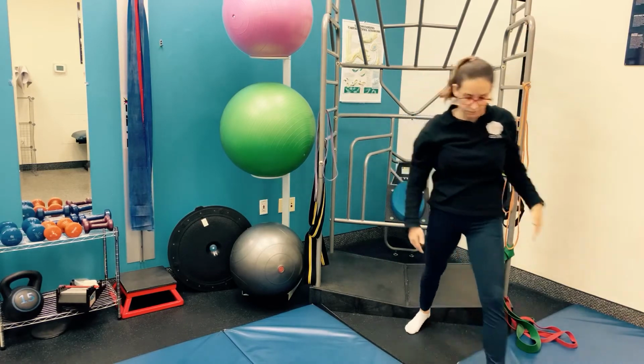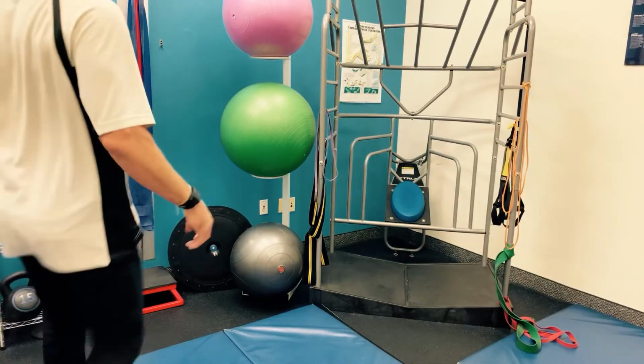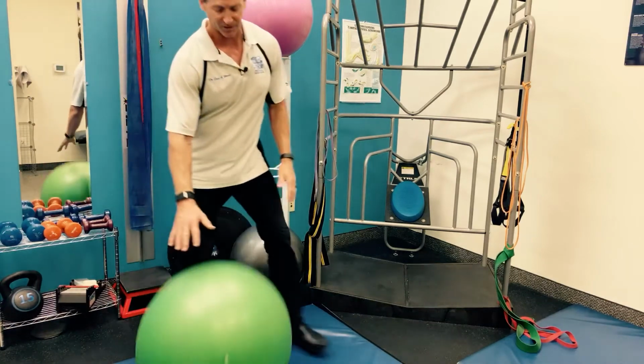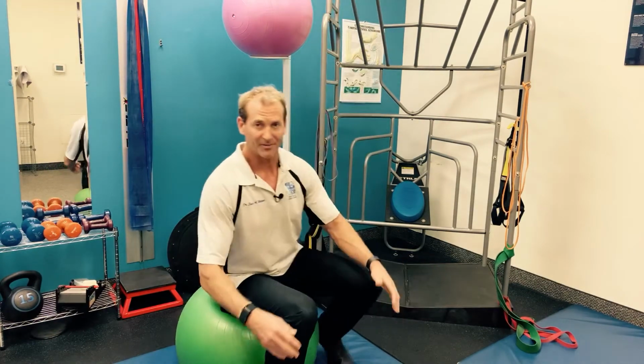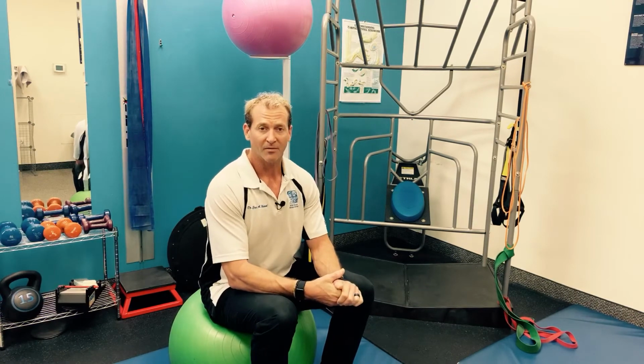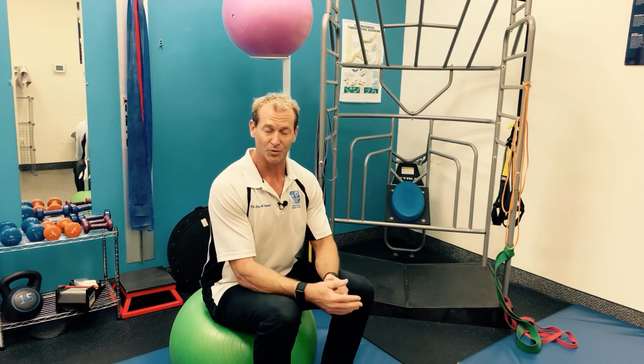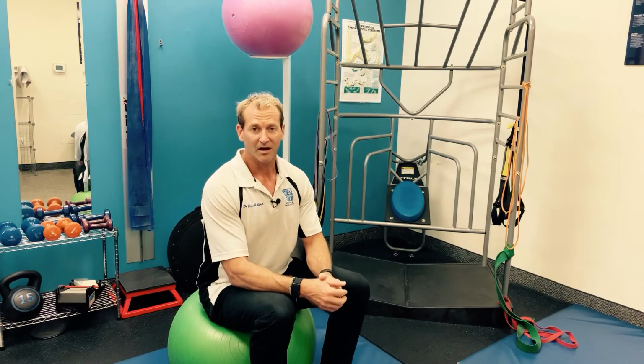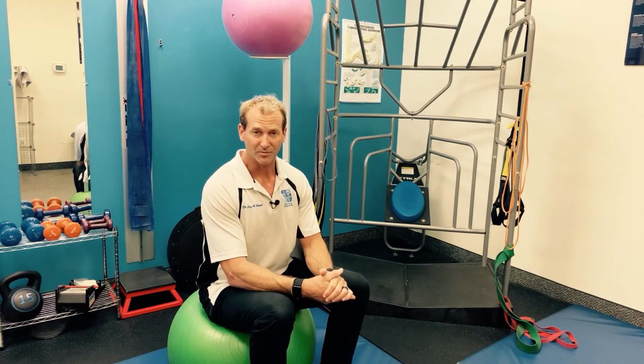Okay, fantastic. So hopefully this will give you guys some things to do. These are stretches that everyone can do to help, especially if you're sitting at home in your new workstation at home. Things to do throughout the day just to get you loosened up a little bit.